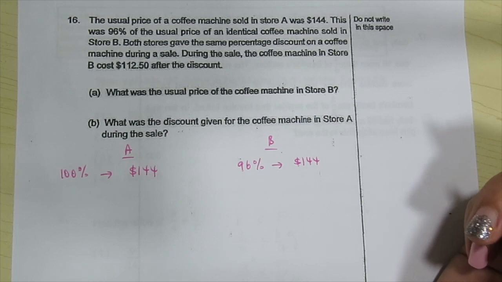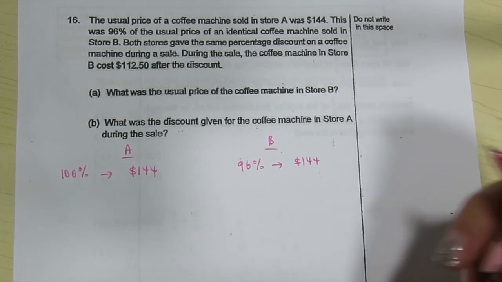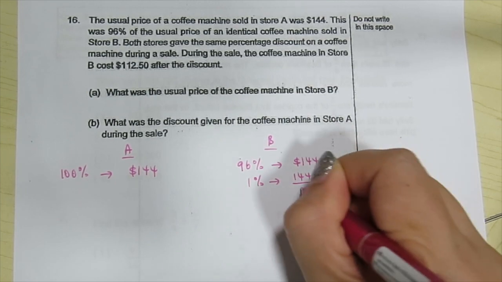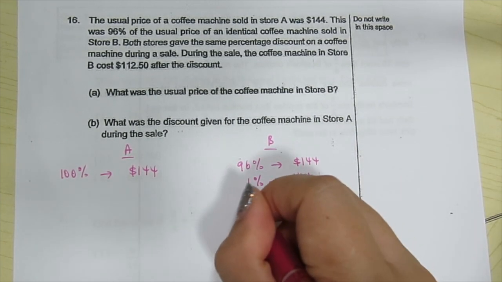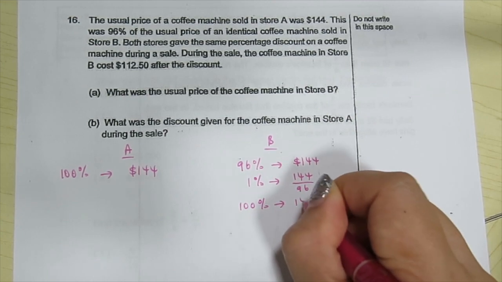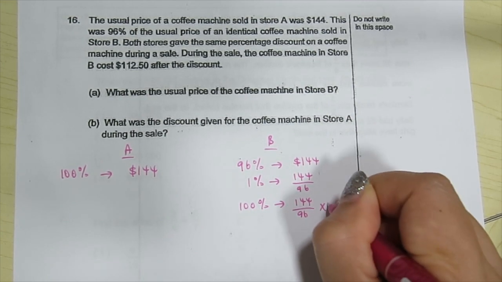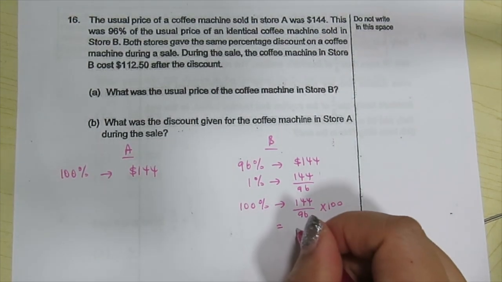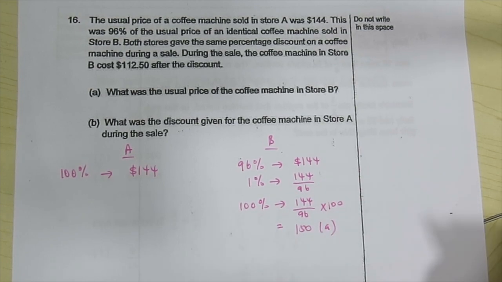Question A is asking us for the usual price of the coffee machine in store B. So I just need to go down to 1%, which is 144 out of 96. I'll leave it as that. Usual price is 100%, so 144 out of 96 times 100 is $150. That's the answer for part A.